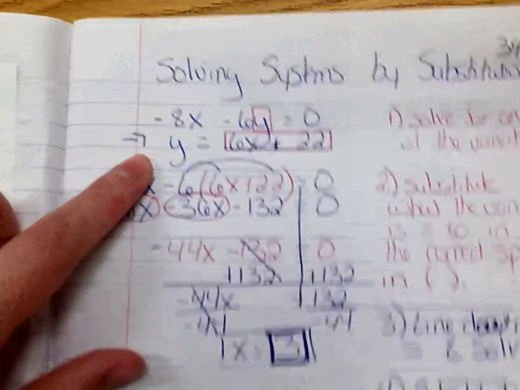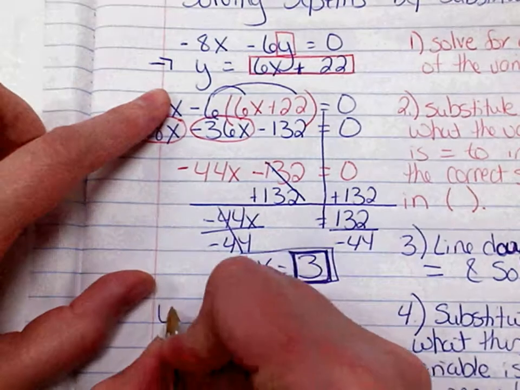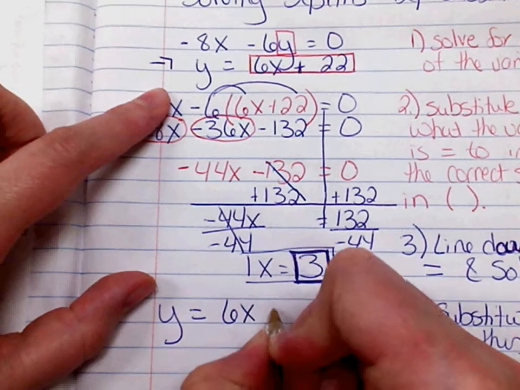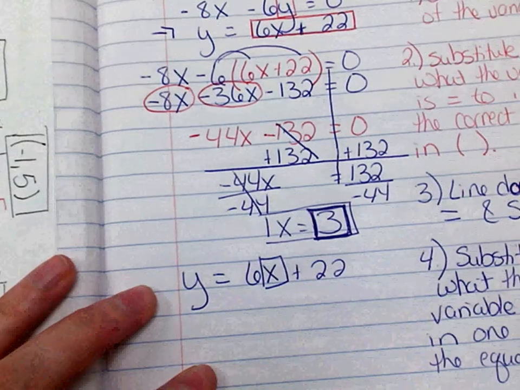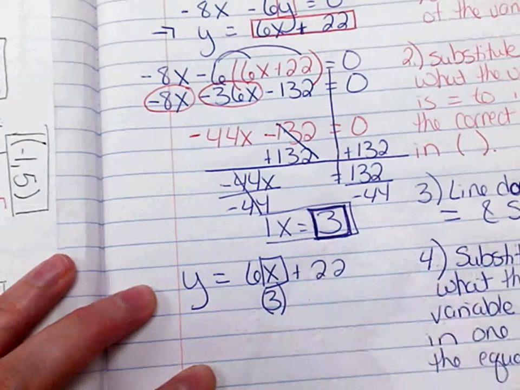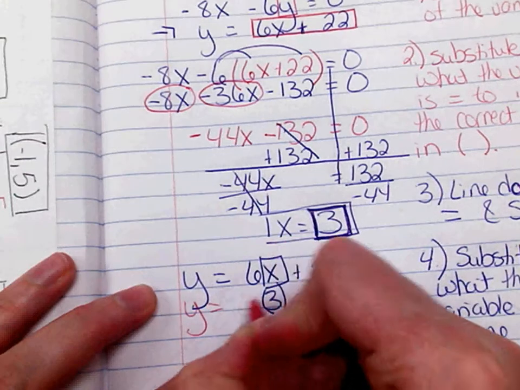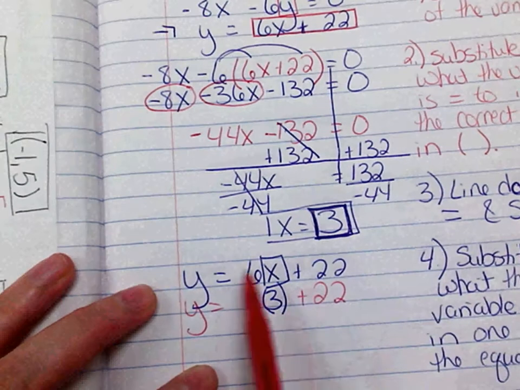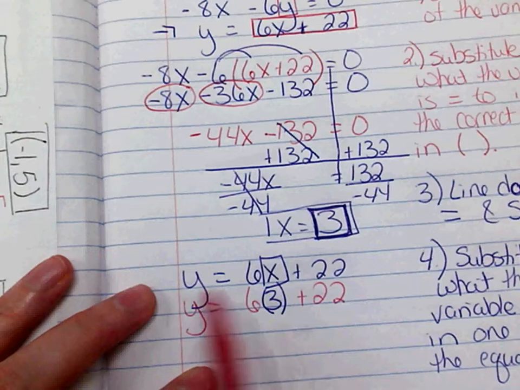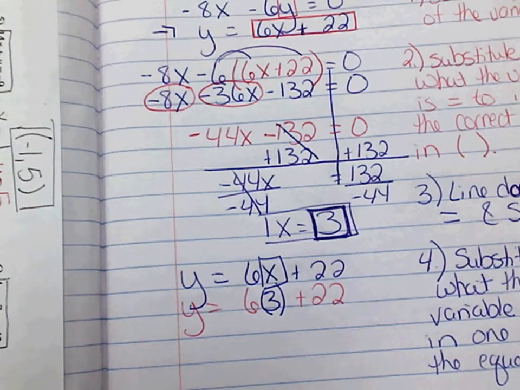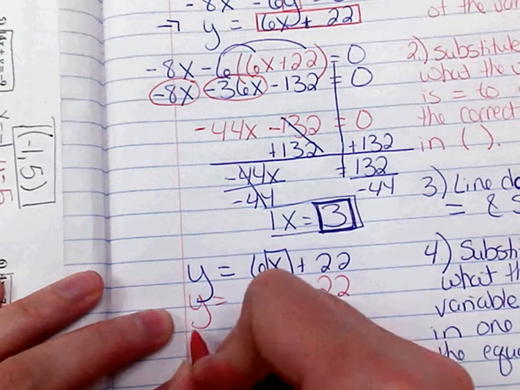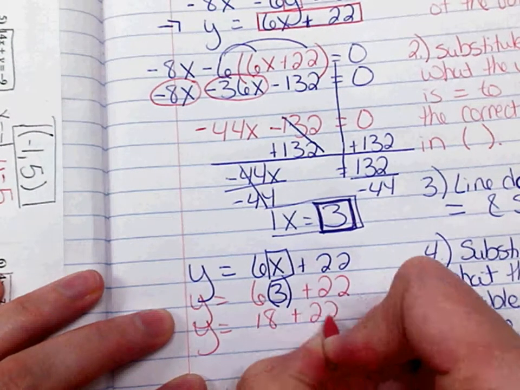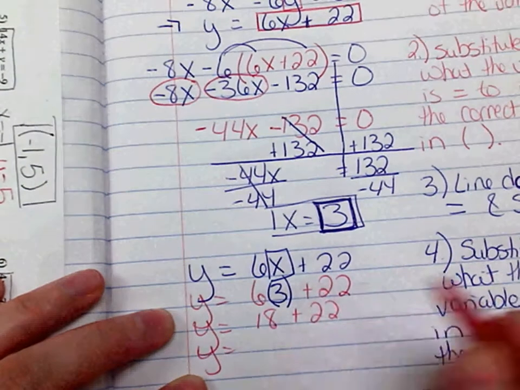So you're going to rewrite that equation. It doesn't matter which one you rewrite. Just choose one of them to rewrite. And for this x right here, we're going to put in a 3, okay? So we're going to put a 3 right there. Everything else is going to come straight down. Okay, straight down. The only thing we changed was the x. This is exactly like what you guys quizzed over not very long ago, where you had x equals 3 and you had an equation. You're just picking which one you're going to use it in. Okay, and then y equals 18 plus 22, because 6 times 3 is 18. So that is going to be 40.